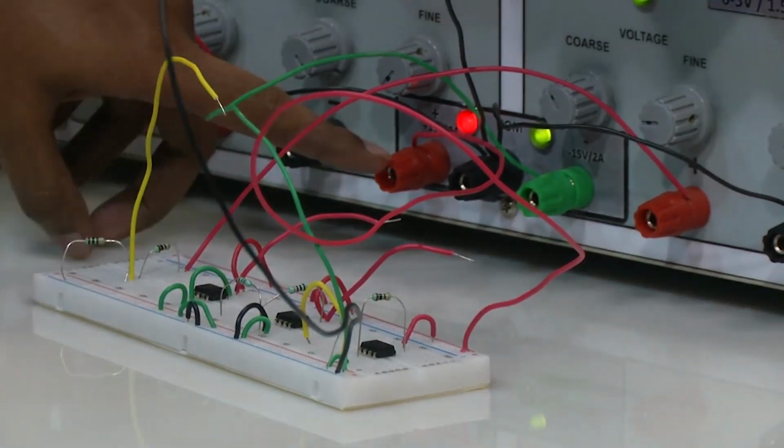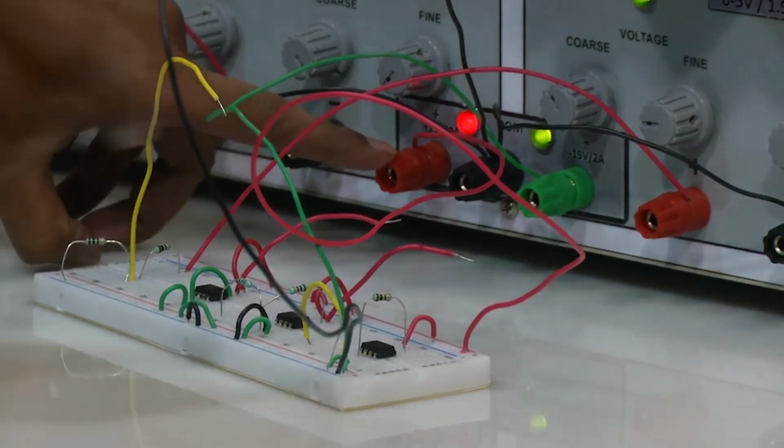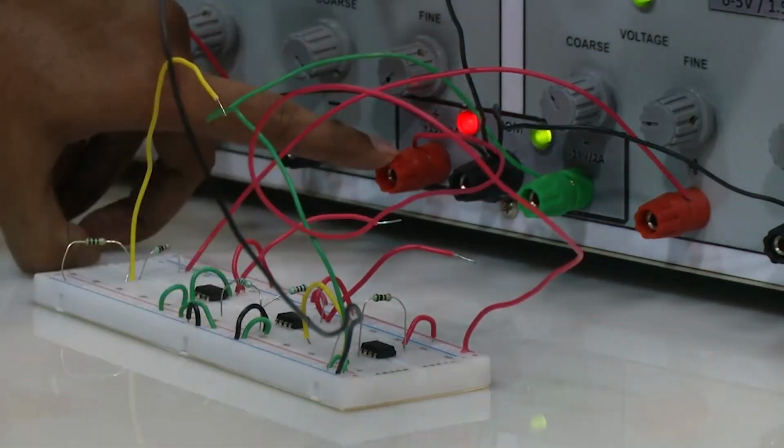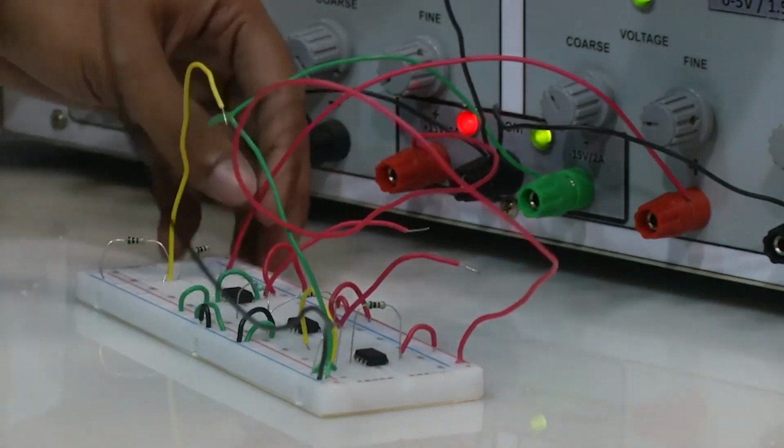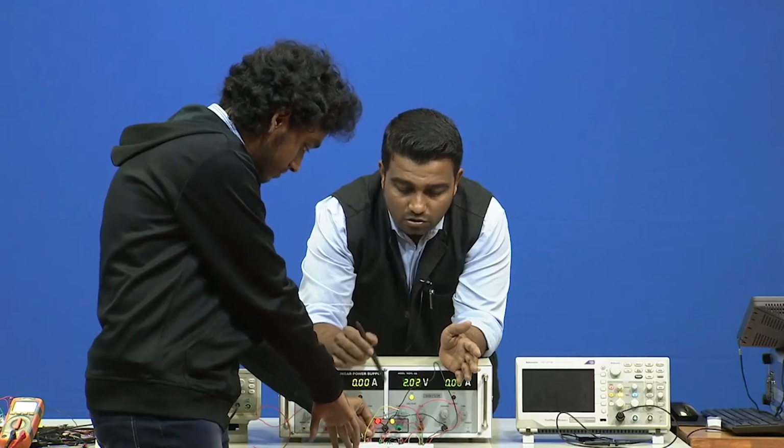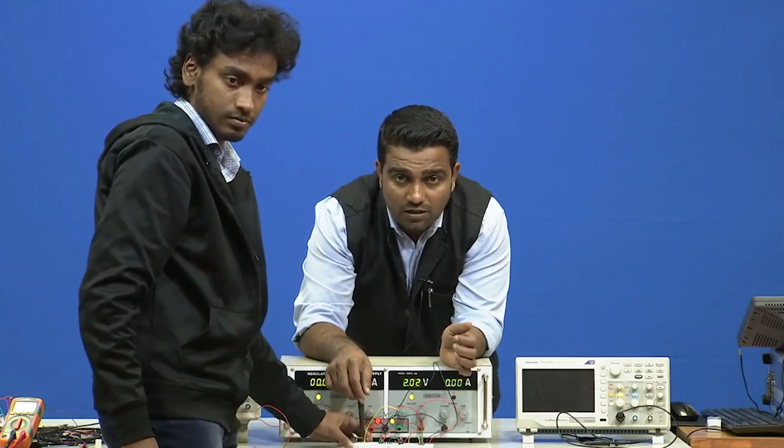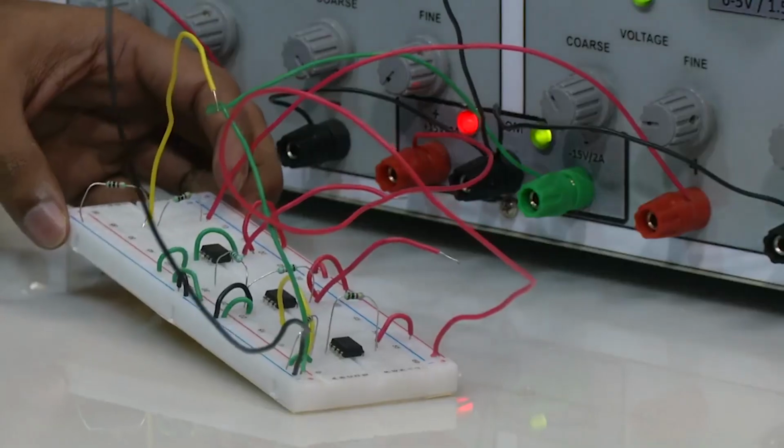Are we applying plus 15 volts? We have to apply 2 volts, right? Plus 15 is for biasing, not for this. So, right now we are showing the potential divider. Okay. So, we are applying 2 volts, which you can see here.